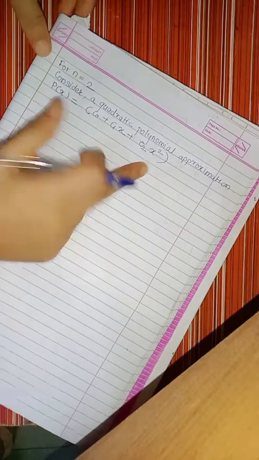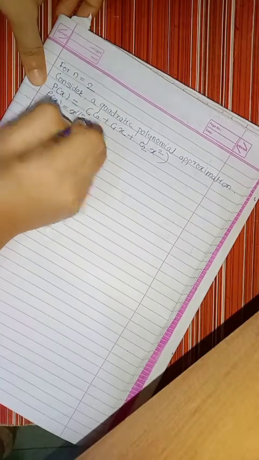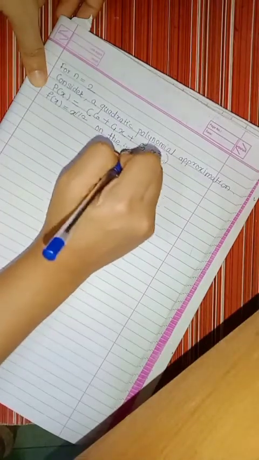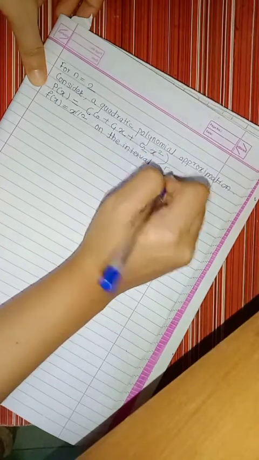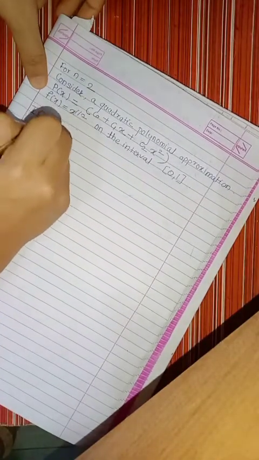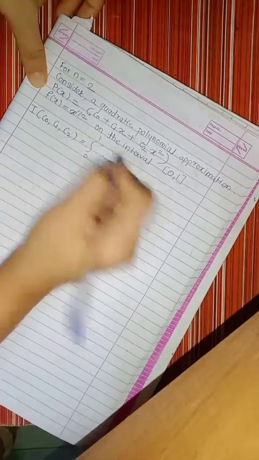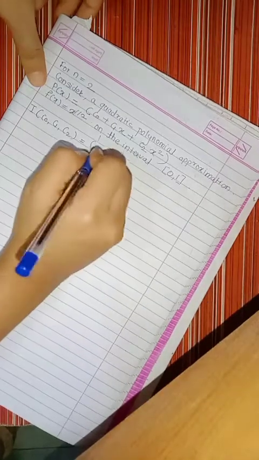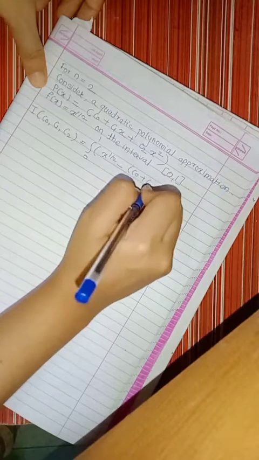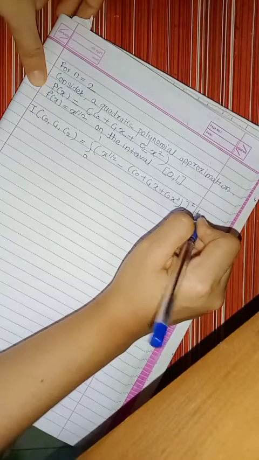Again f of x is the same, x raised to half, on the interval 0 to 1. So I of c naught, c1, c2 is again given by the integral from 0 to 1 of (x raised to half minus (c naught plus c1 x plus c2 x square)) whole square dx.